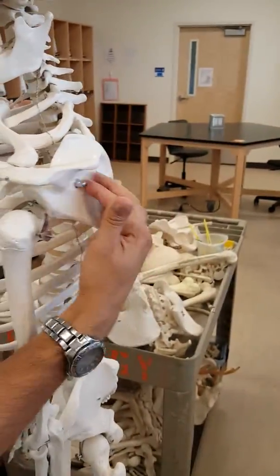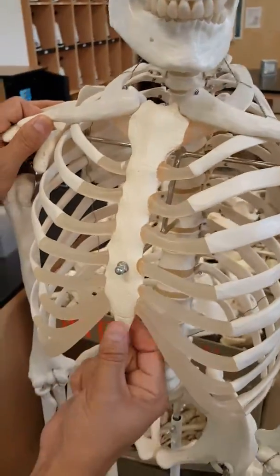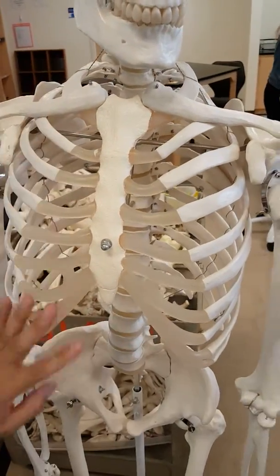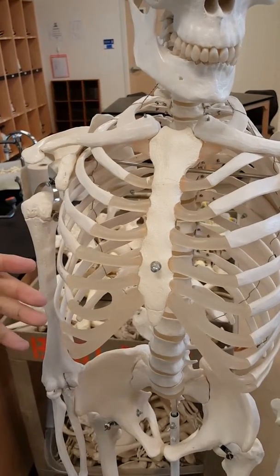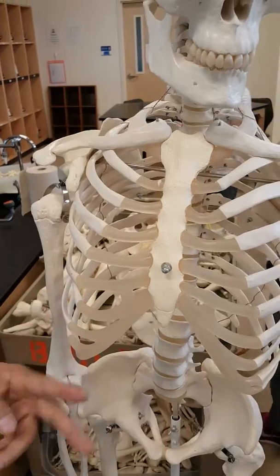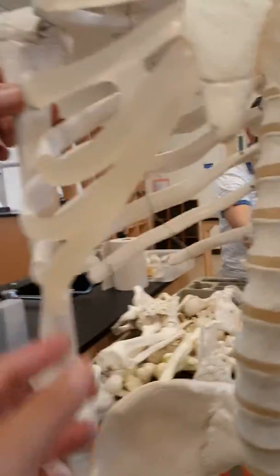scapula right here in the back, sternum, xiphoid process, and then the ribs. With the ribs, there's 12 ribs. There's 7 true ribs, 5 false, and 2 floating ribs, and then right here. Those are the floating ribs, right?